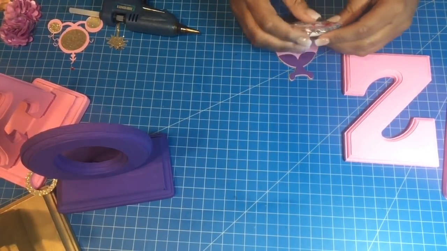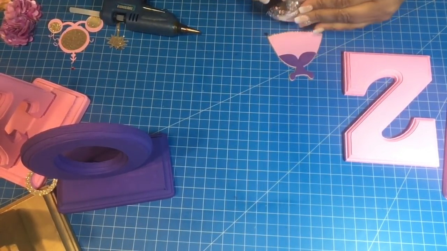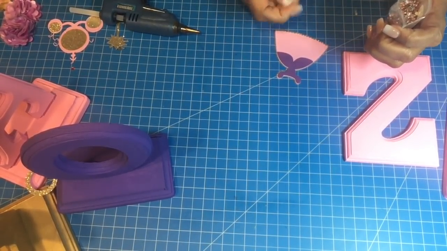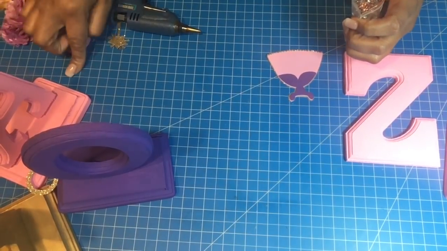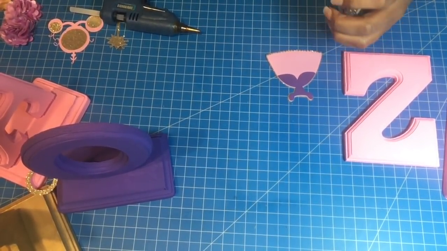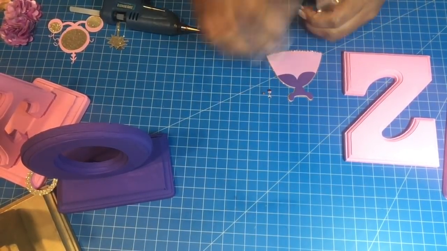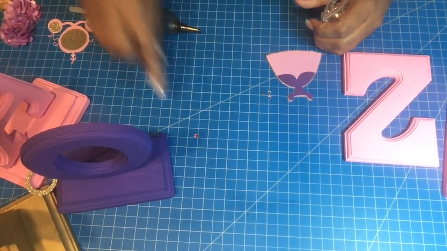Let's go ahead and grab some bling. I'm just going to go ahead and place it right across the waist. And maybe we'll just need 2 or 3 of them, that will be fine.